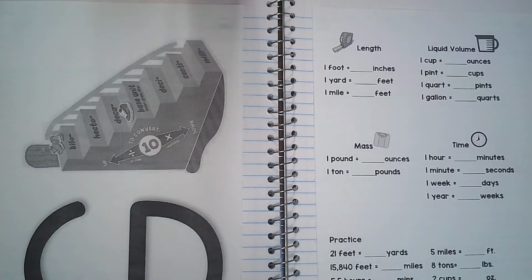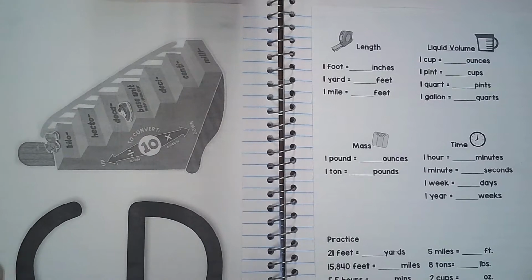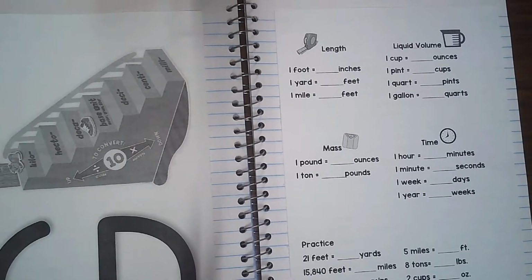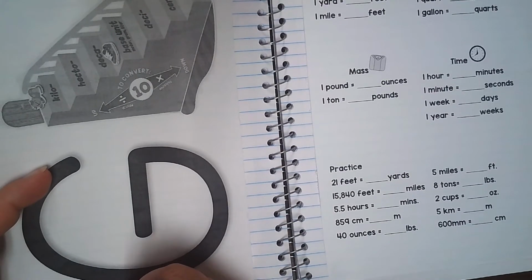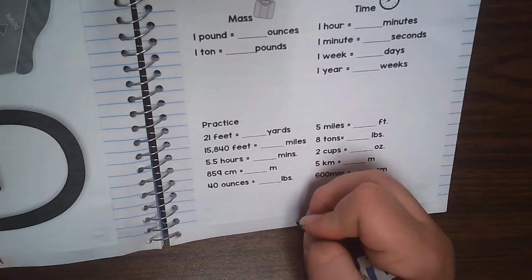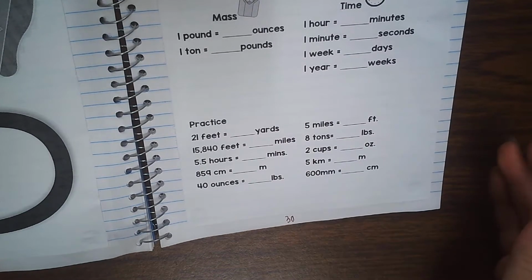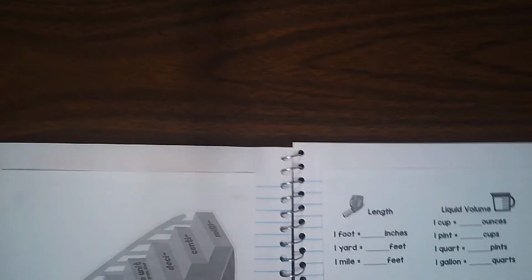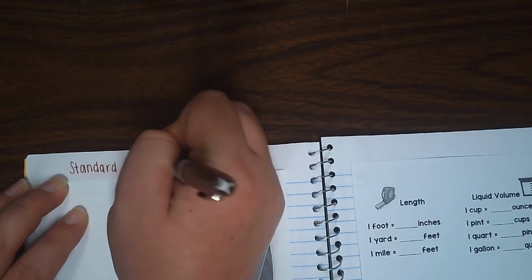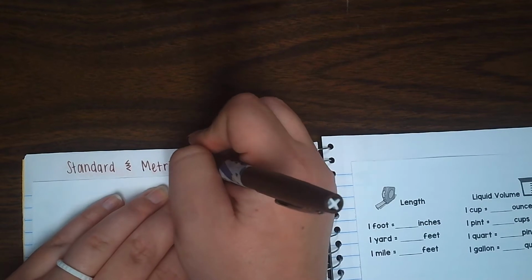Alright, today we're doing standard and metric conversions. You should have 2 pages. Look just like this. This is on page 29 and 30. And it is standard and metric conversions.